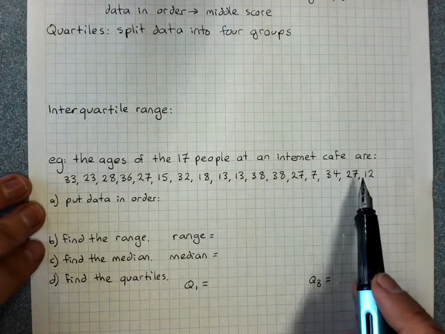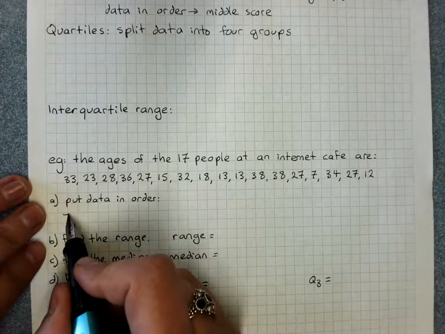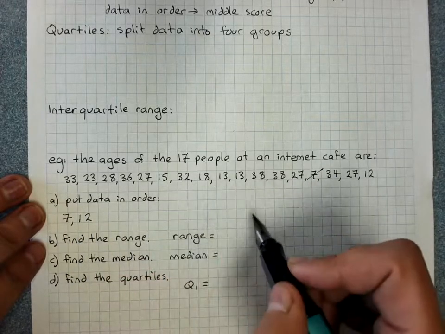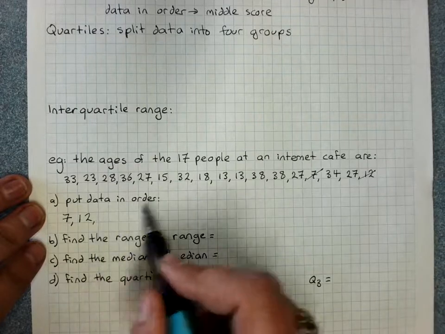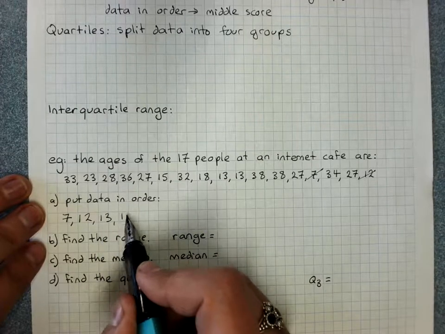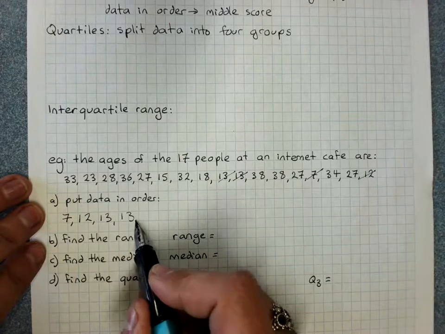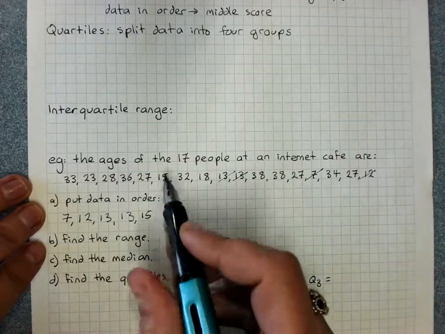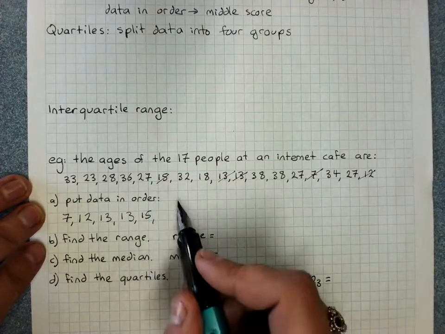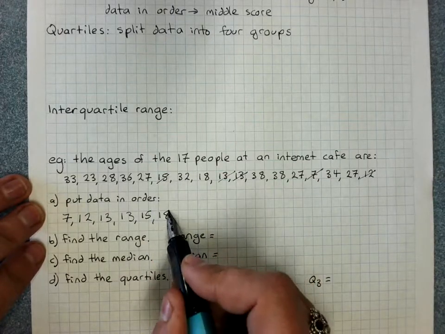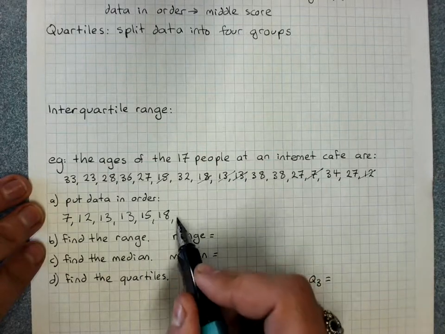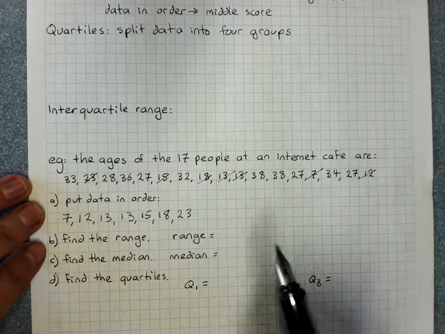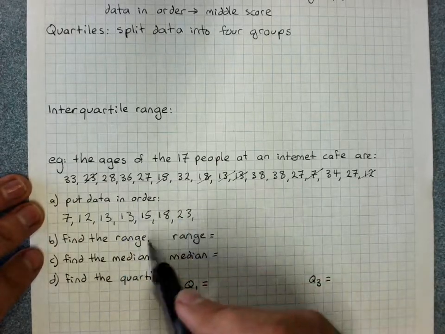So I've got the 17 people in an internet cafe. Remember, it's a good idea as you work your way along to cross off the scores as you put them down, so that if you get distracted, you know where you're up to. So you keep scanning along, making sure you're not missing anybody out. And if you keep crossing them off as you go, then you don't get any problems happening.